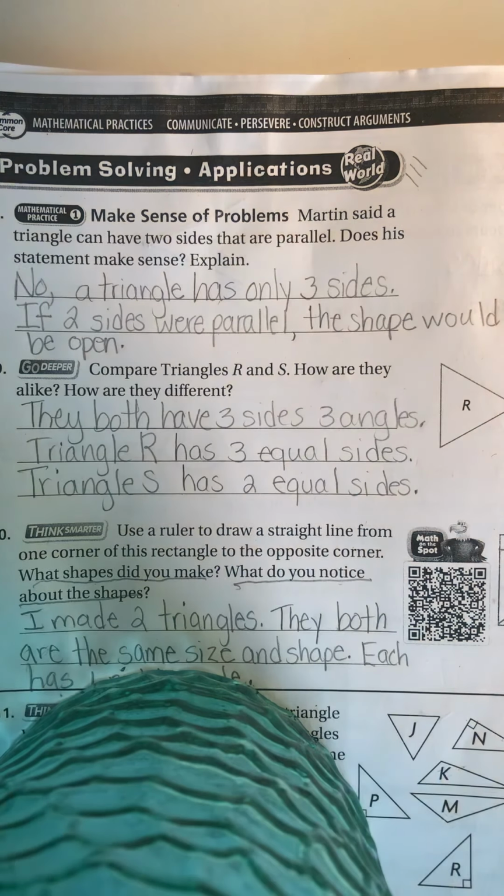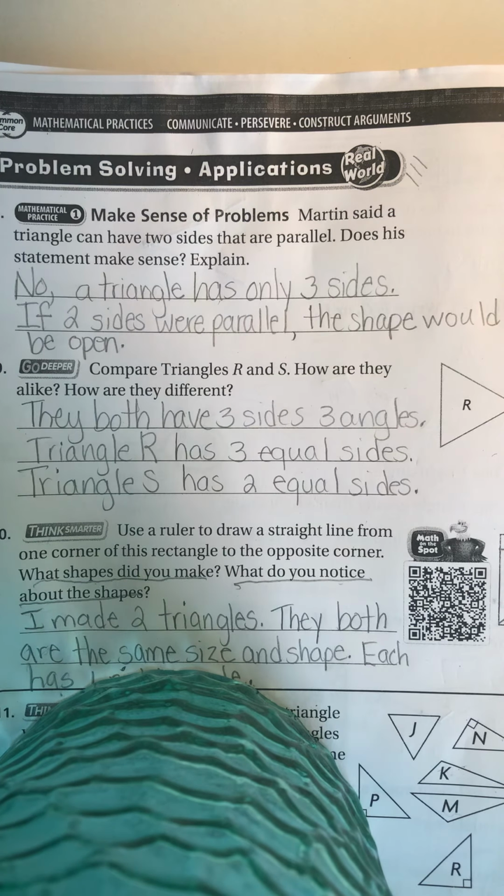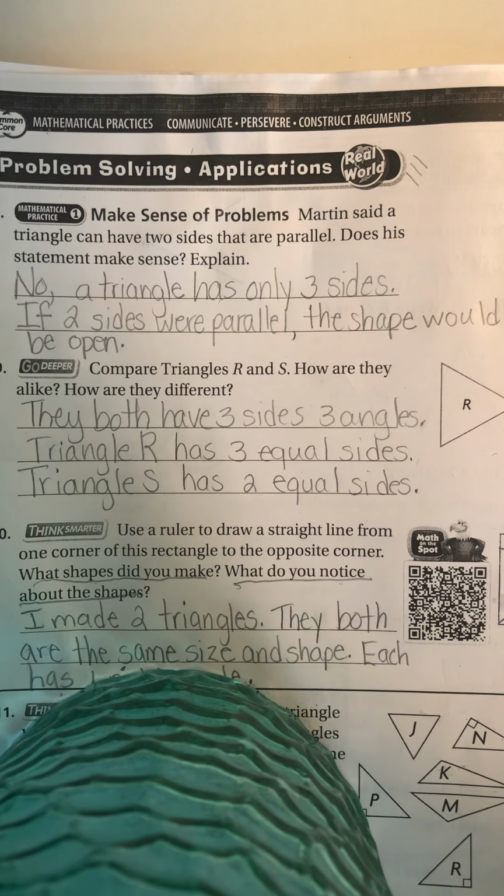You cannot have a triangle, boys and girls, that has two parallel sides, because if you did, it would not be a triangle. So please copy what's there. Your answer should be no, a triangle only has three sides. If two sides were parallel, the shape would be open. You wouldn't have a triangle anymore. Okay, so please copy that on number 8. I'll give you a few seconds.